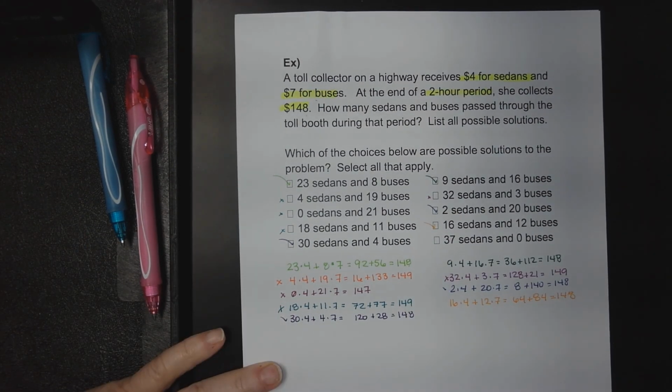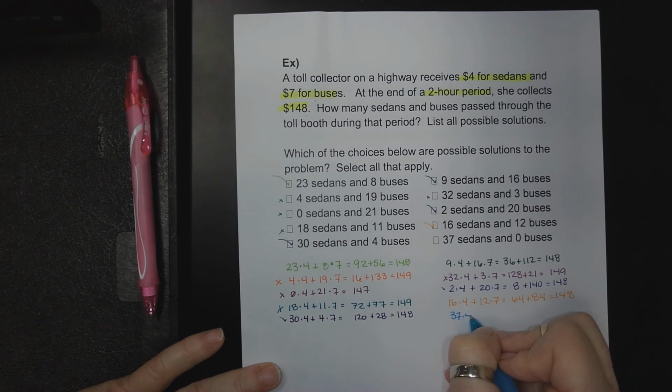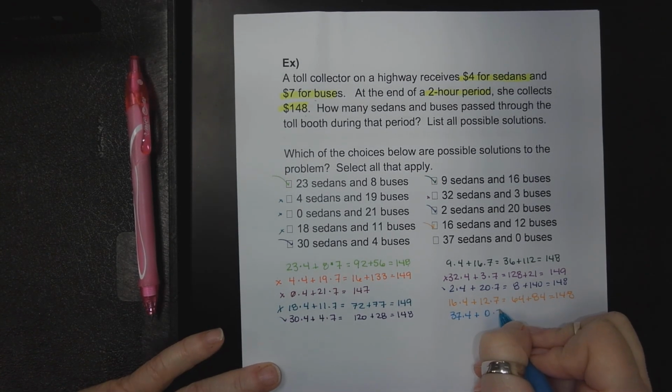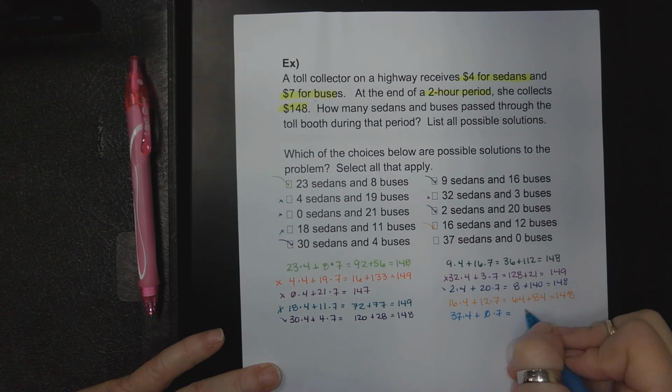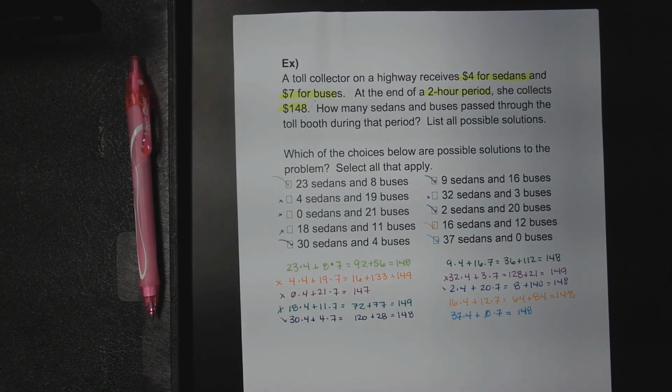Yep. Last one. 37 times 4 plus 0 times 7. 148. Well, plus 0. He's good.